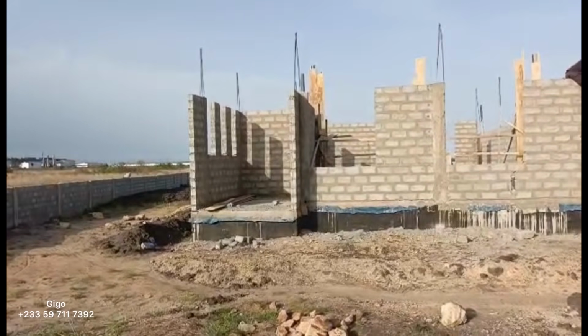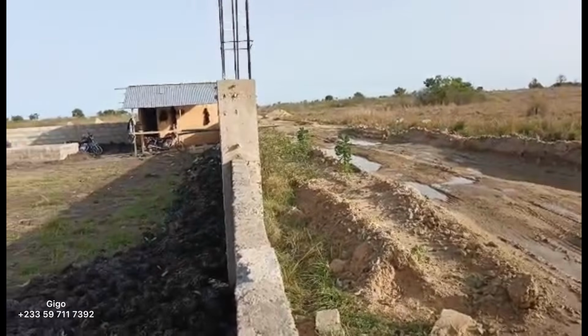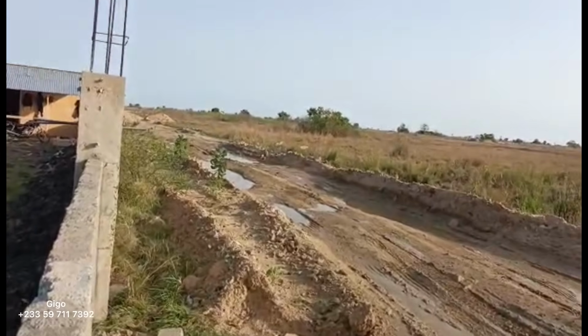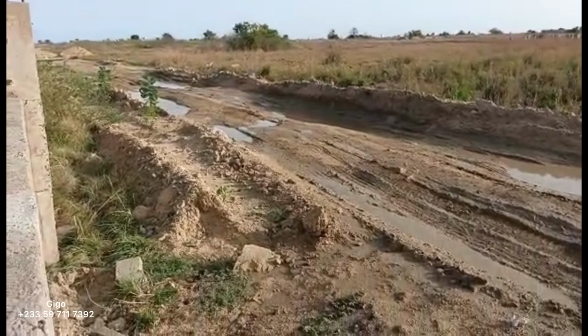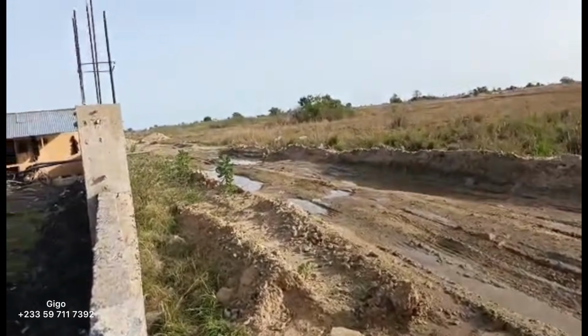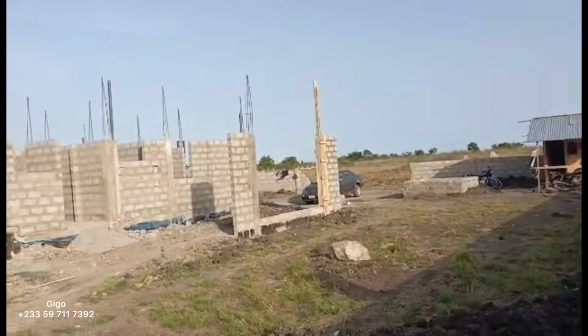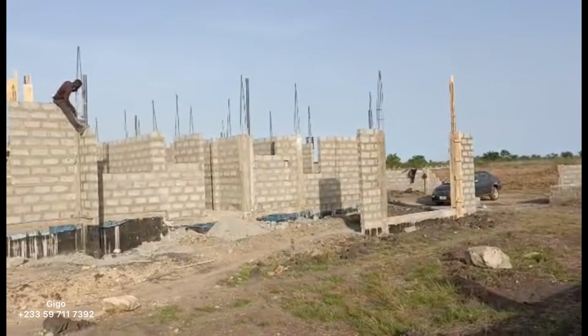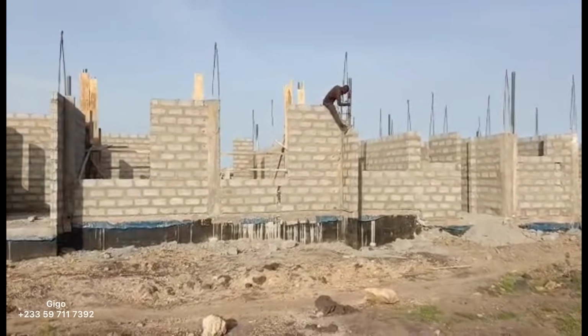We are on it from the roadside. This is the main road. It rains, so you can see some of the distance. You can see the size.